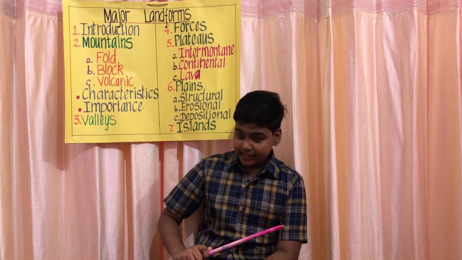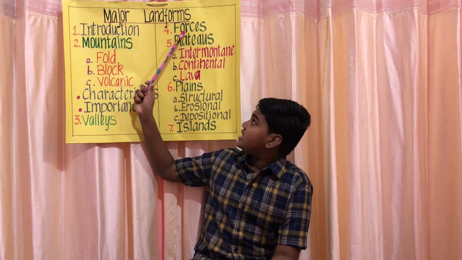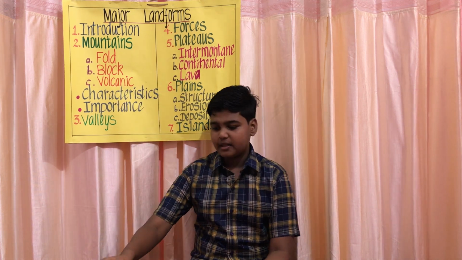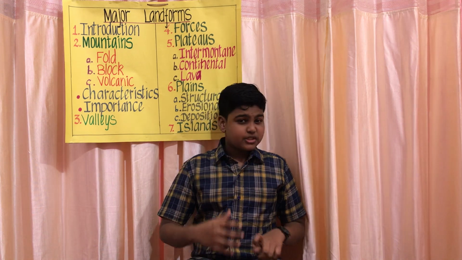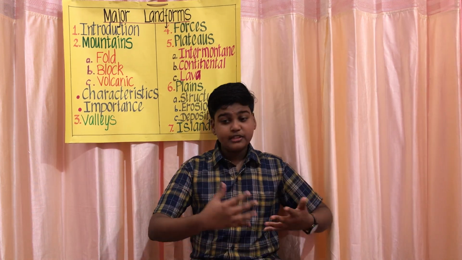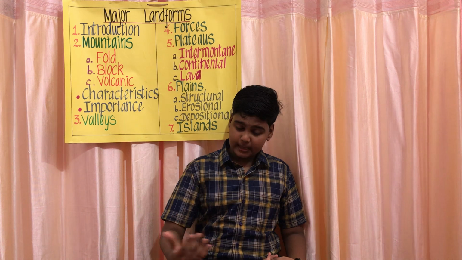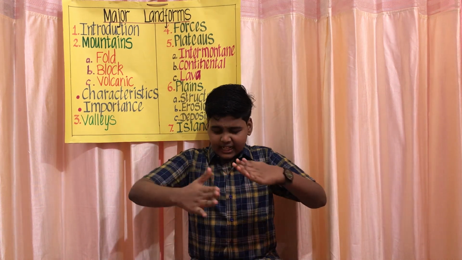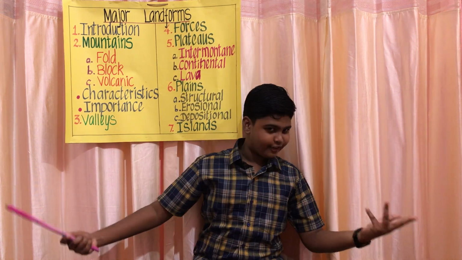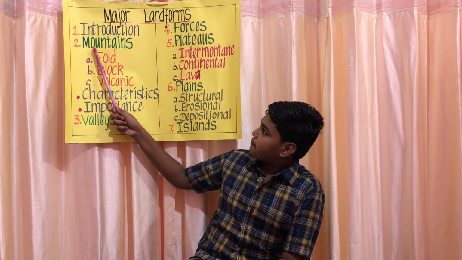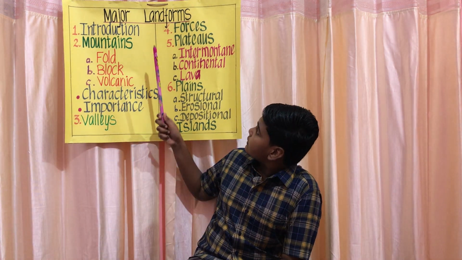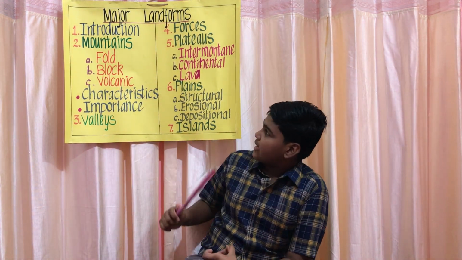Friends, in today's class let's learn about the major landforms that are found on the earth. What are landforms? Landforms are nothing other than the different features that are found in the earth's crust. These different features are of different sizes and shapes. According to this classification, they are of different types. They are mountains, plateaus and plains.